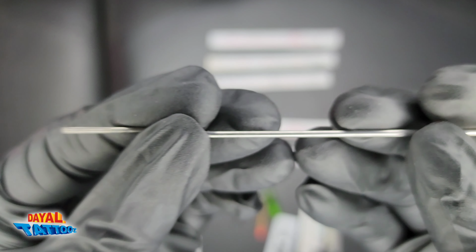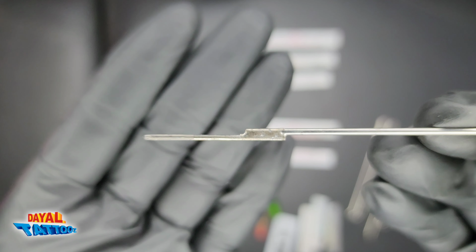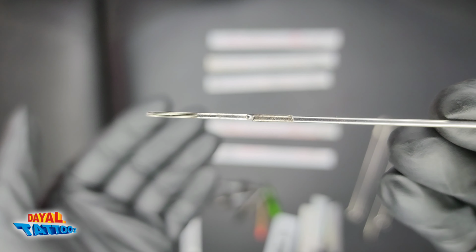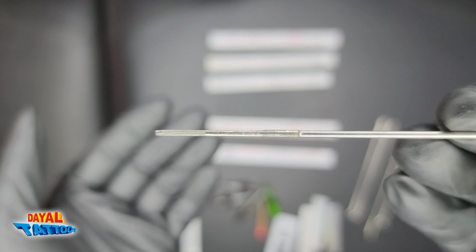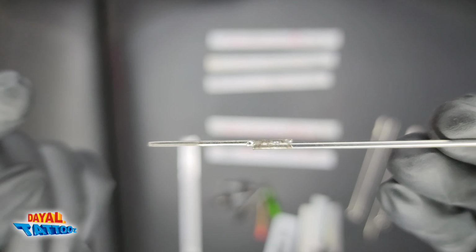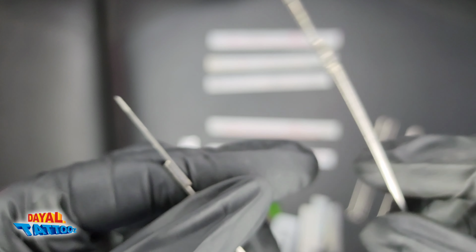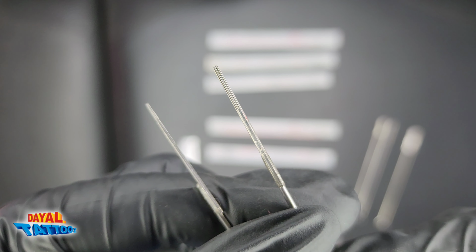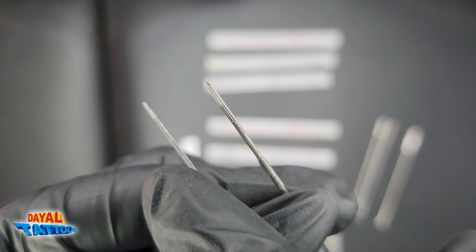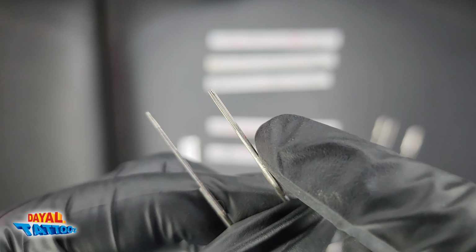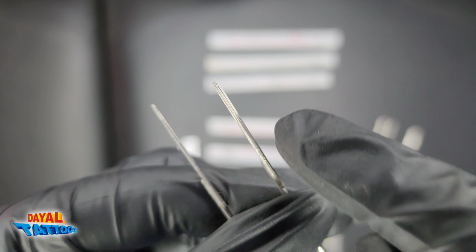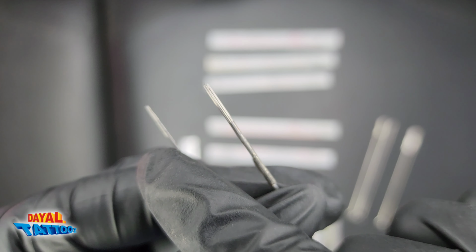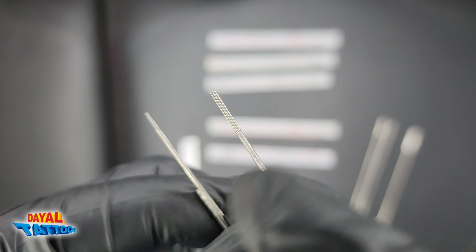Now let's look at the round shader needle. It looks similar to the round liner, but all its needles are equal, and it is thicker at the front like a marker pen. As we saw, the liner is pointed at the front, so needles whose grouping is pointed at the front are liner needles. And the one which is round and thick at the front is called a shader needle. That was just about the round needle.